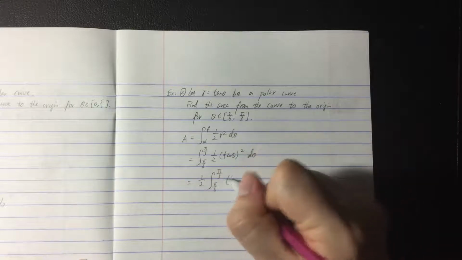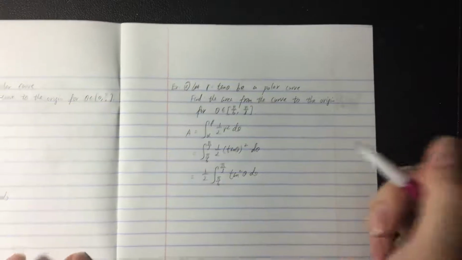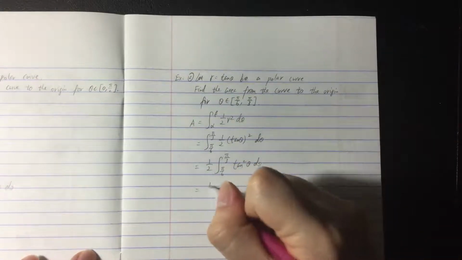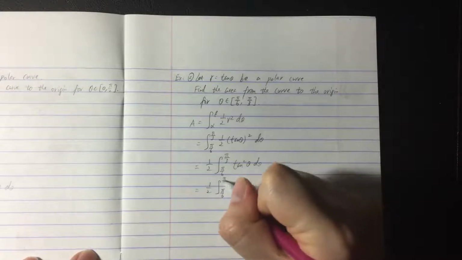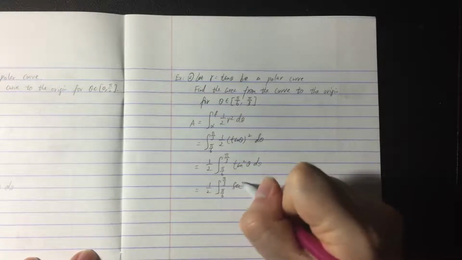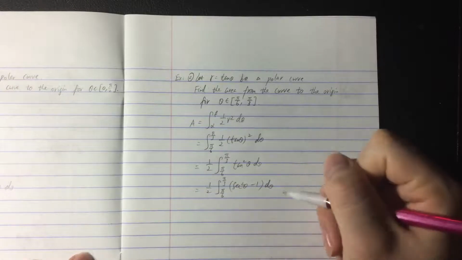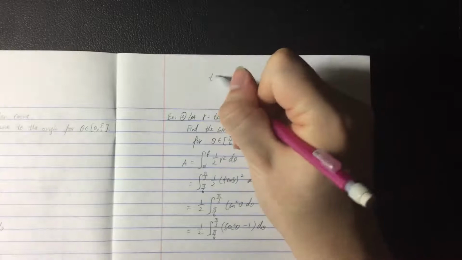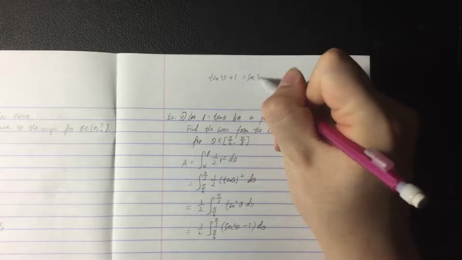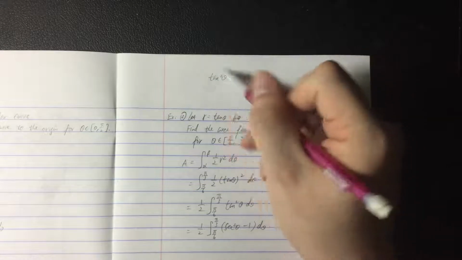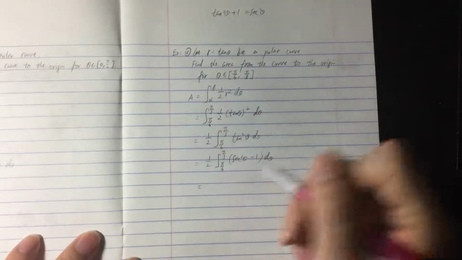Tangent squared theta. How can we take antiderivative for tangent squared theta? Tangent squared theta can be rewritten as secant squared theta minus 1 d theta, because the Pythagorean identity says tangent squared theta plus 1 is secant squared theta. If we solve this equation for tangent squared theta, we get secant squared theta minus 1. Then take antiderivative.